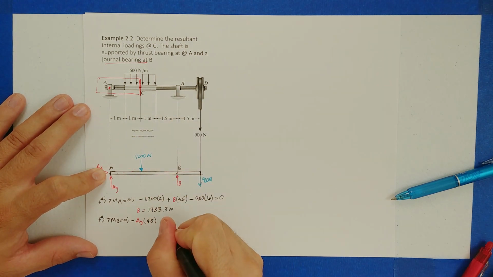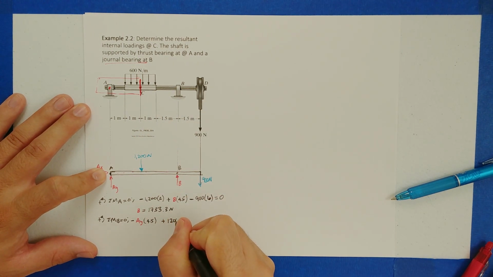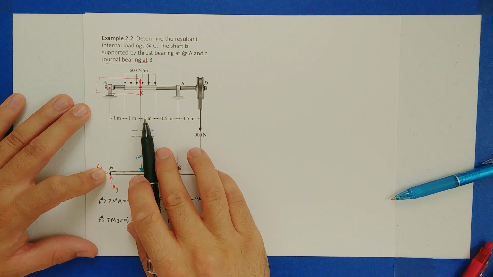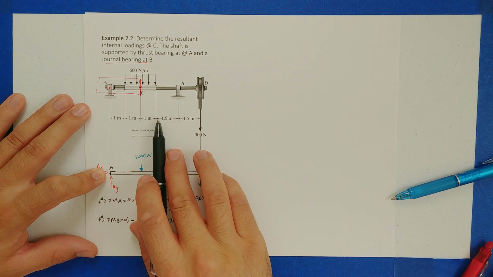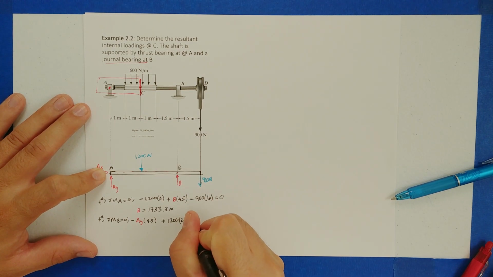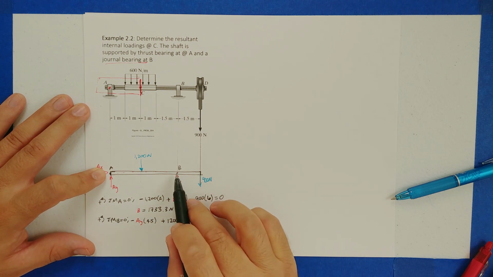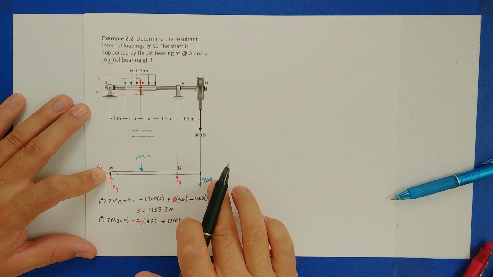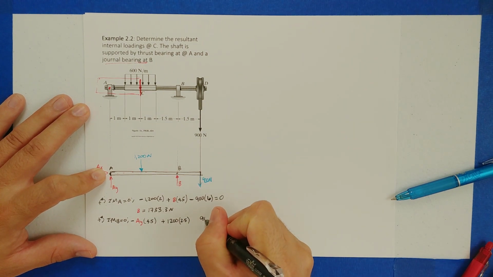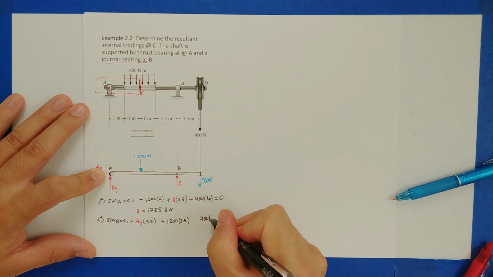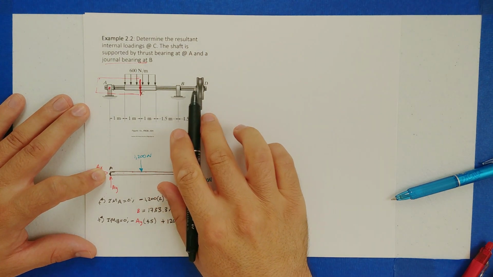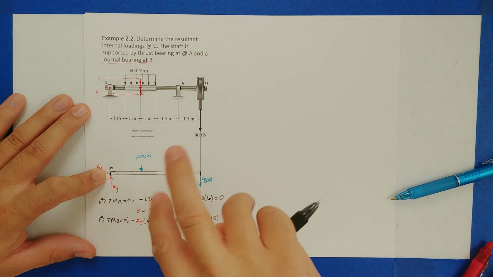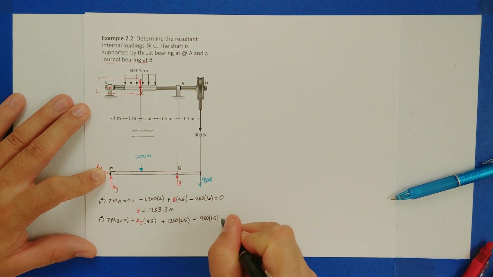Next, I have the 1,200. It's in the opposite sense, right? So it's going to be a positive moment, 1,200 times the distance to B. So from point C to B, it is 2.5 over here. Next, the force B passes through point B, right? This is not going to contribute, but we have the 900 Newton force. So 900 is the force, the distance is 1.5 from B, and if I'm pinned here and I push down, that's going to cause a clockwise or negative moment.